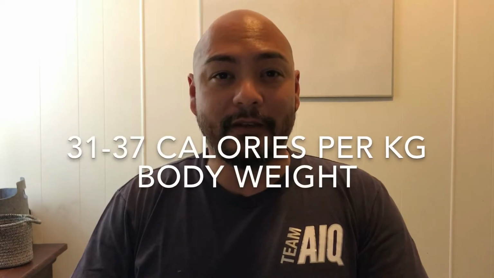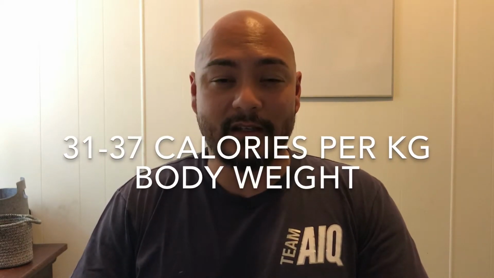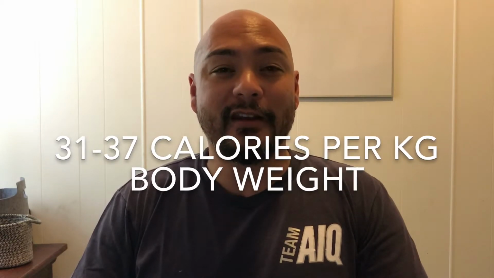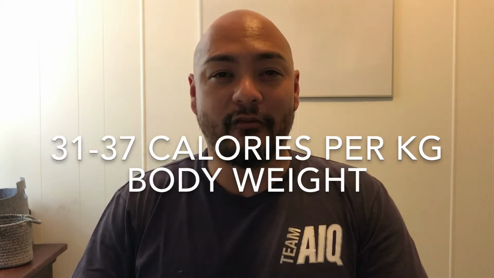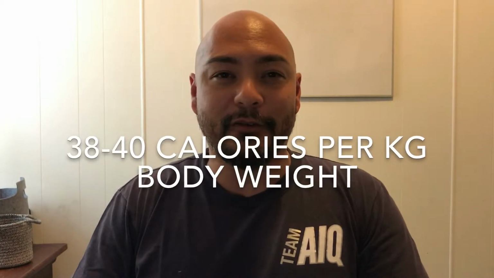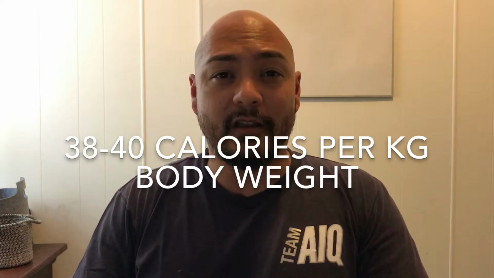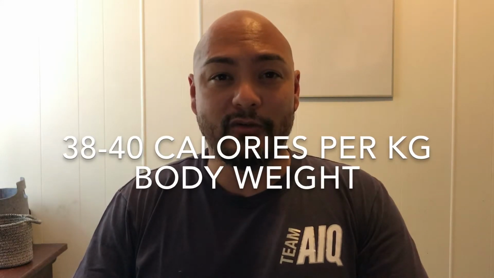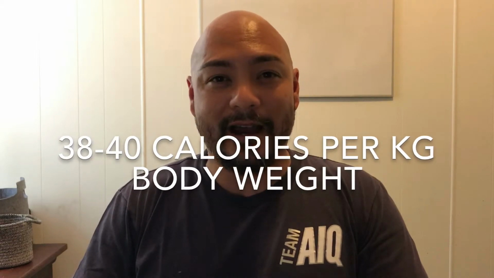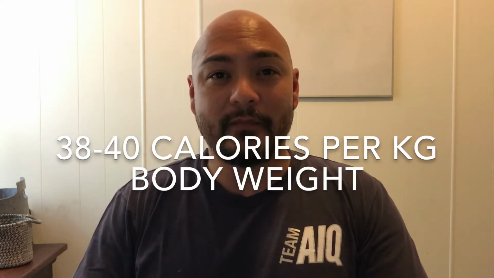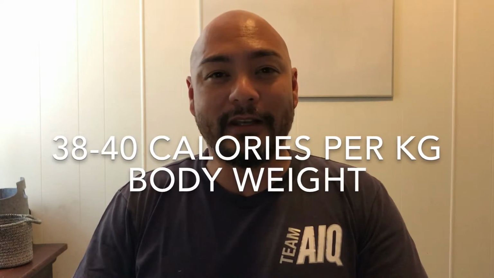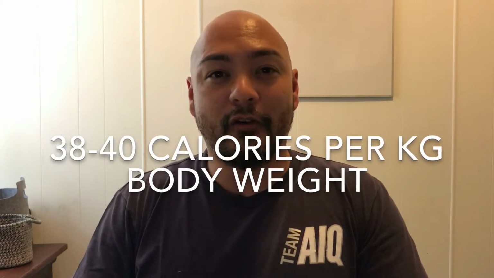For anyone involved in light activity, someone who trains a couple of times a week, somewhere in between 31 and 37 calories per kilo of body weight. Now, if you move around a lot and you're involved in rigorous activity, so in other words, if your NEAT, your non-exercise activity thermogenesis, is high, and you train really hard and you train often, I would suggest somewhere in between 38 and 40 calories per kilo of body weight.